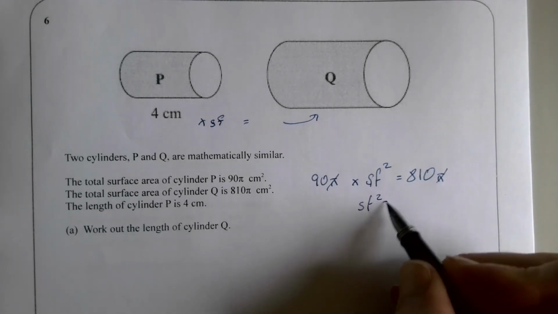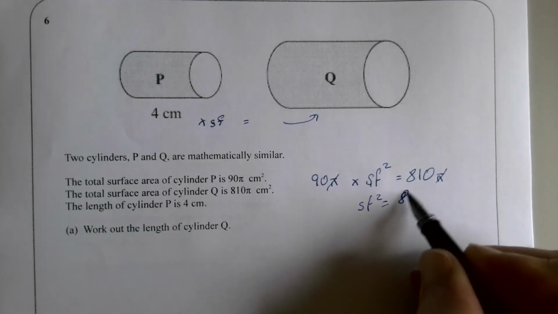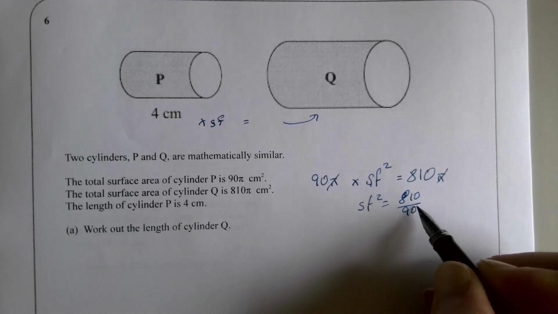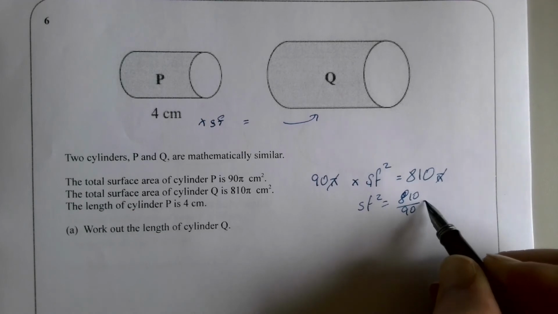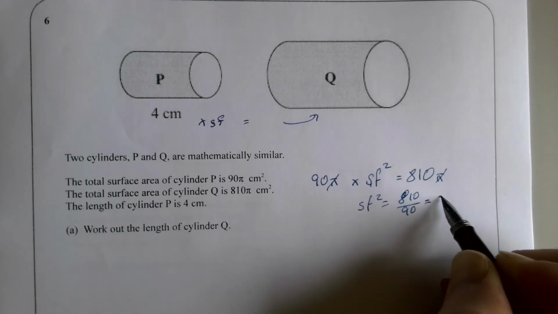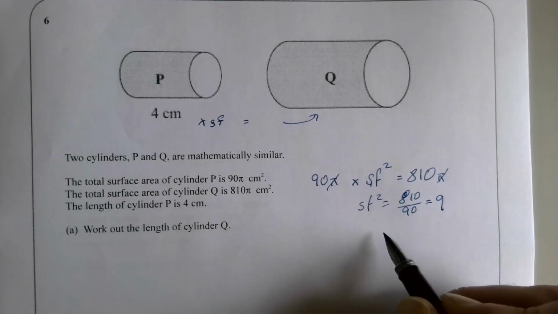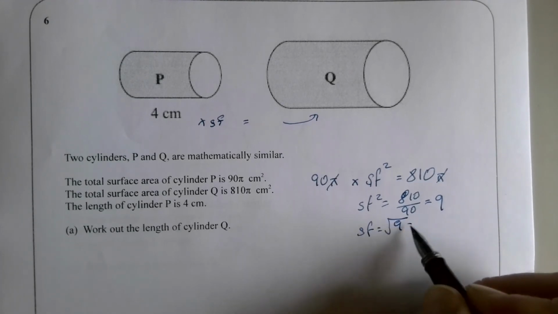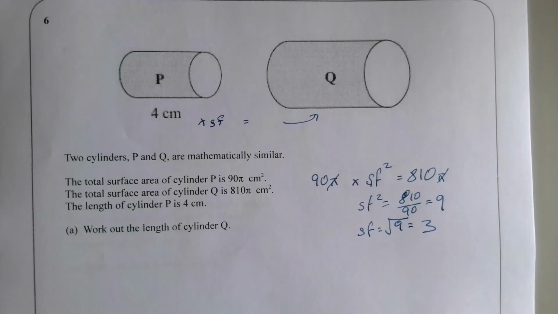The scale factor squared is going to be 810 divided by 90, which is exactly 9, isn't it? So if the scale factor squared is 9, the scale factor is going to be the square root of 9, which is 3.